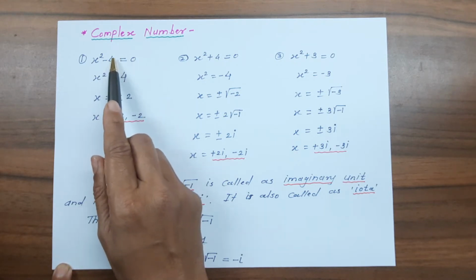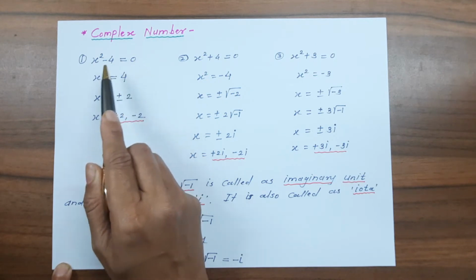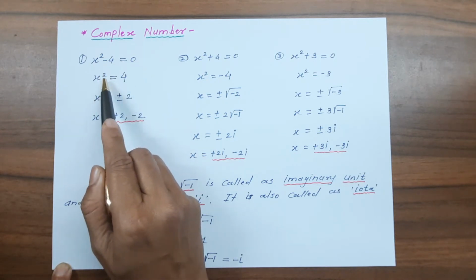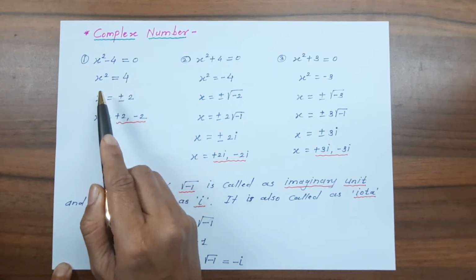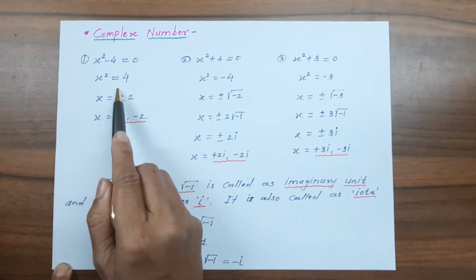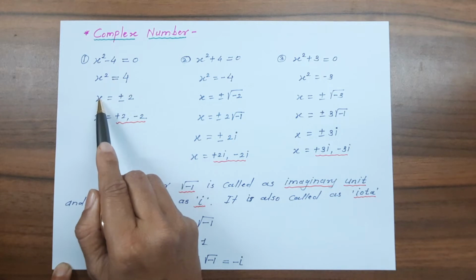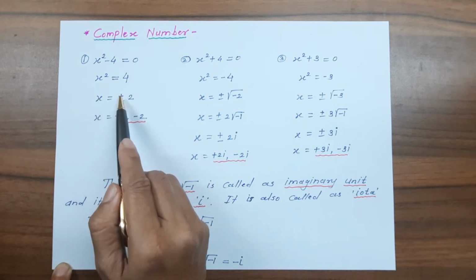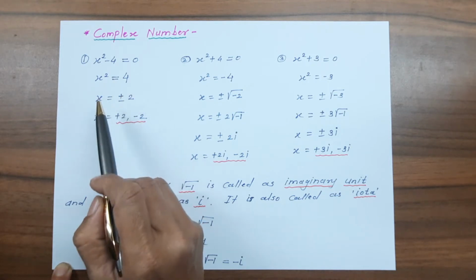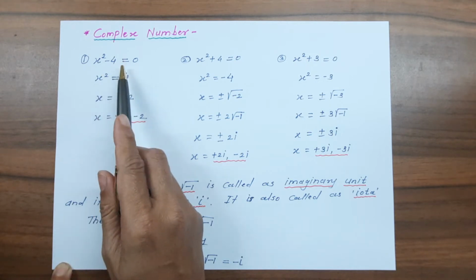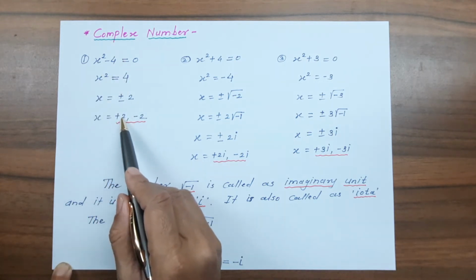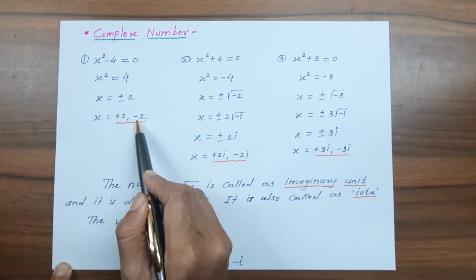Now just write this term minus 4 to the right side of the equation. We get x square is equal to 4. Now taking square root of both sides, we get x is equal to plus minus 2. Means roots of this equation are plus 2 and minus 2.